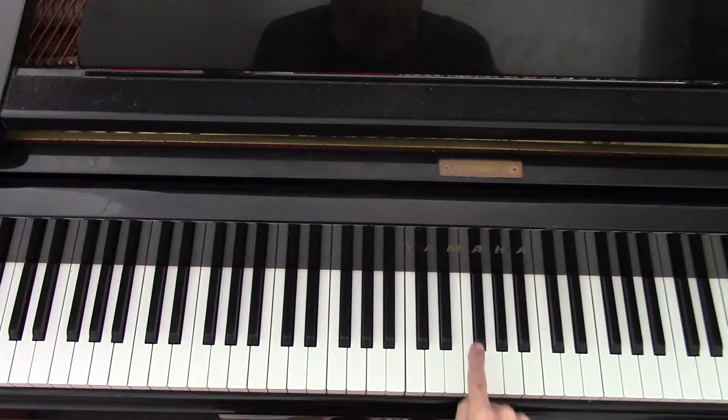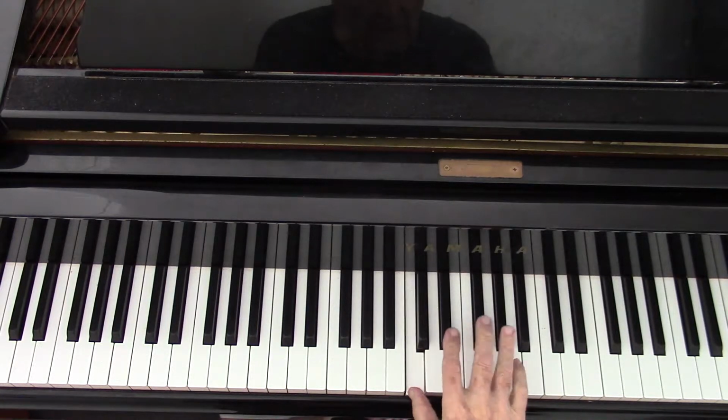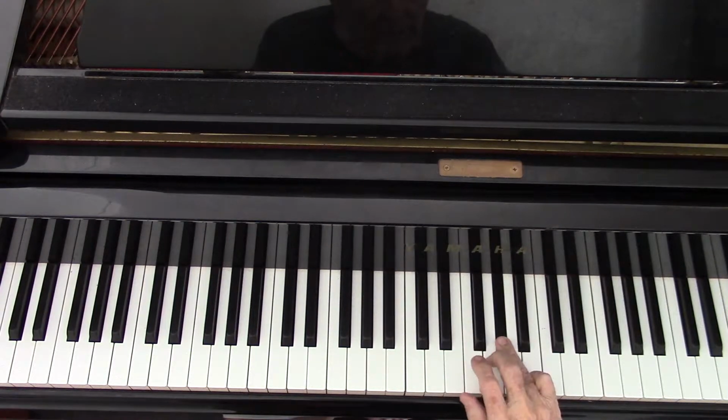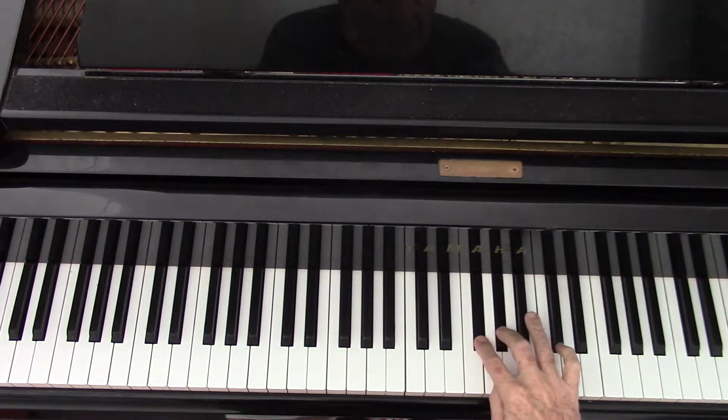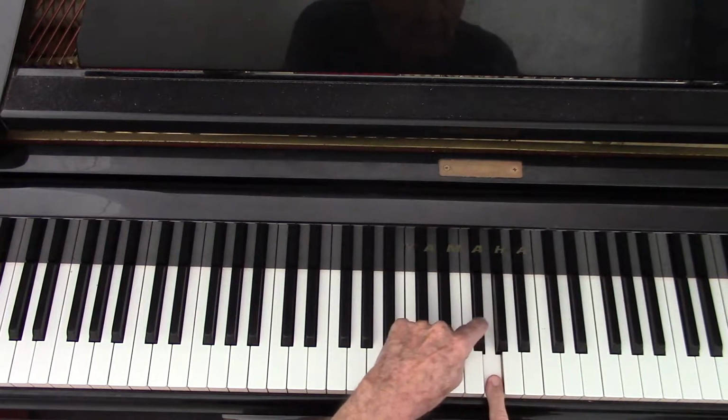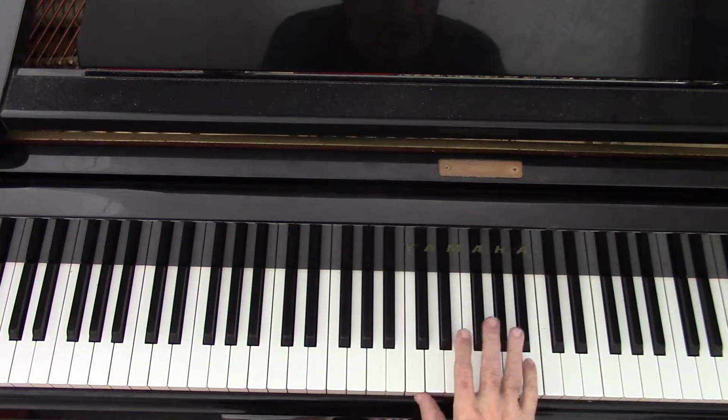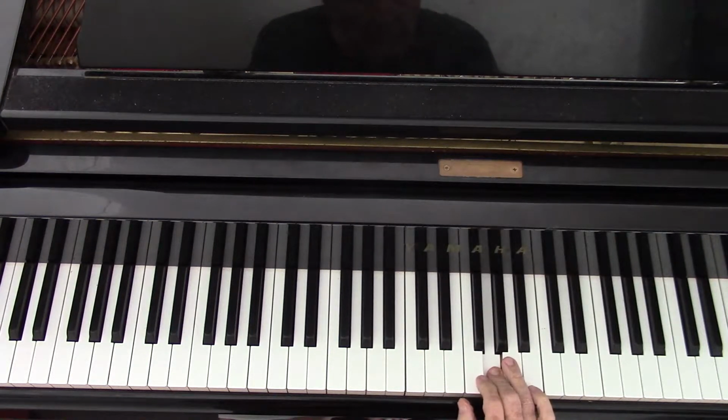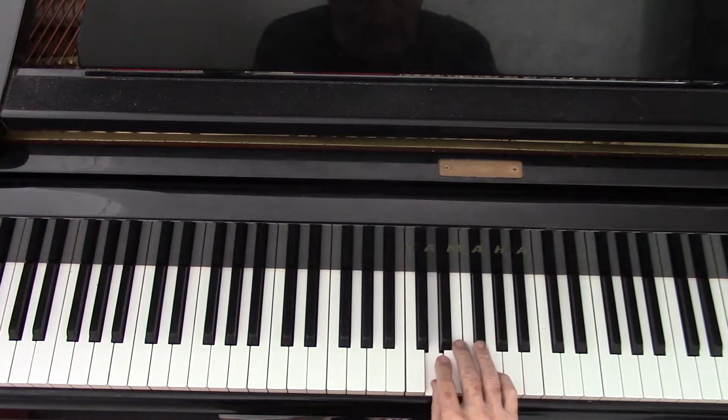So I've used the half step below G and the half step above G to get to G. Now I'll do the same thing here, which is outlining G with the two black notes on either side. Now, how do I get to D? To C.